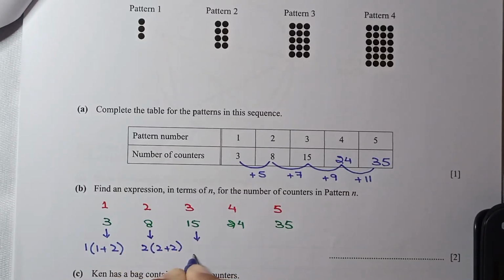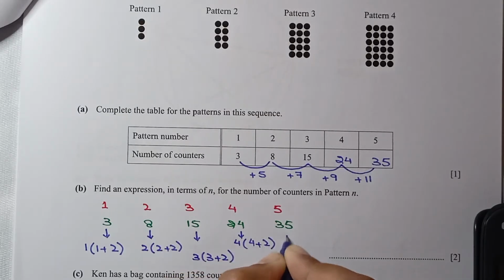For this, when the pattern is 3, we have 3 plus 2. 3 plus 2 is 5 and 5 times 3 is 15. When the pattern number is 4, we have 4 plus 2. 4 plus 2 is 6 and 6 times 4 is 24. For the fifth, we have 5 into 5 plus 2. 5 plus 2 is 7 and 5 times 7 is 35.